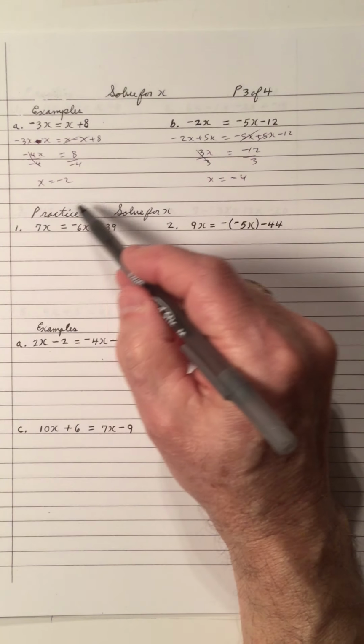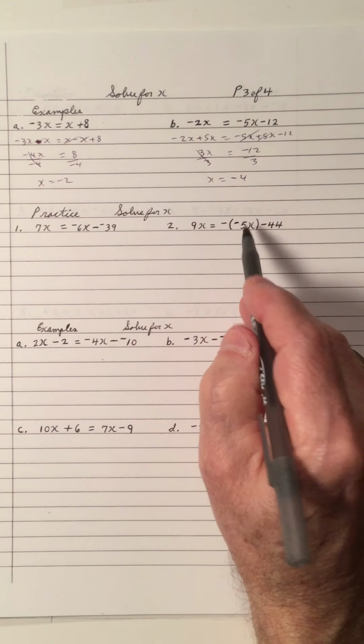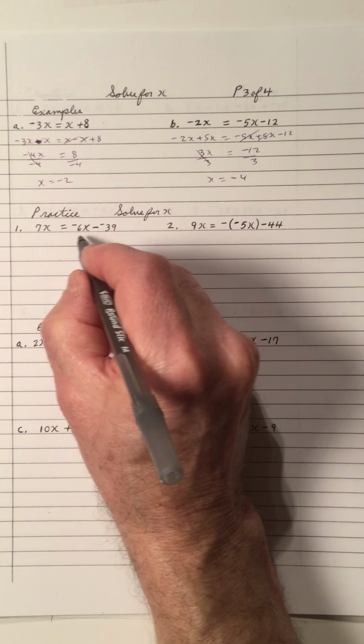Practice. Pause your video and work the two of these out to see if you're going to get them right. Press play when you're finished.